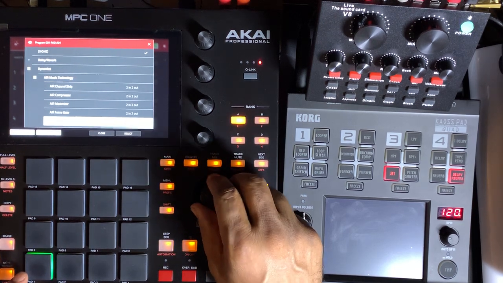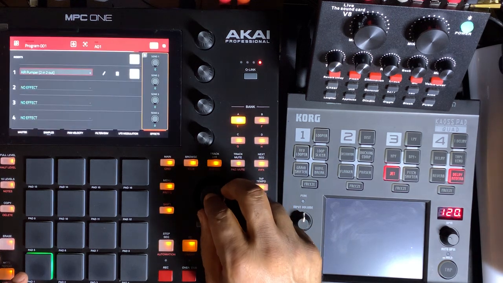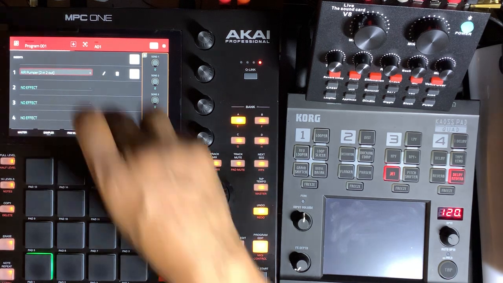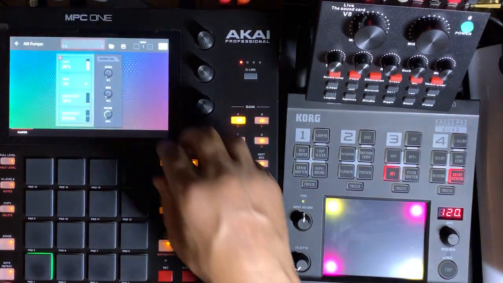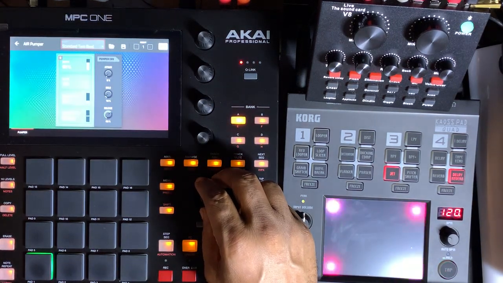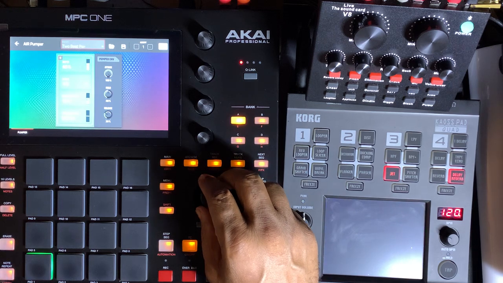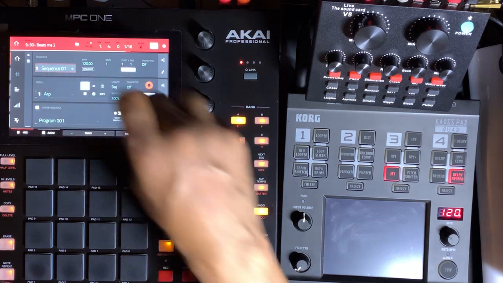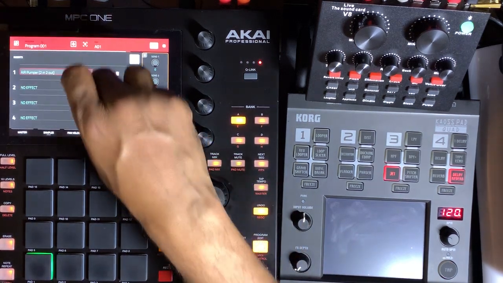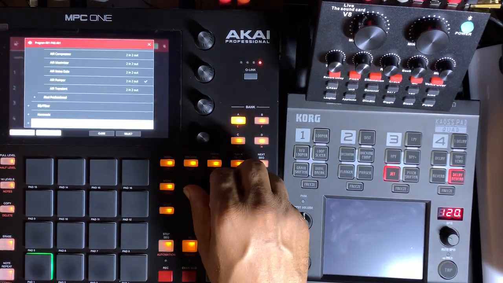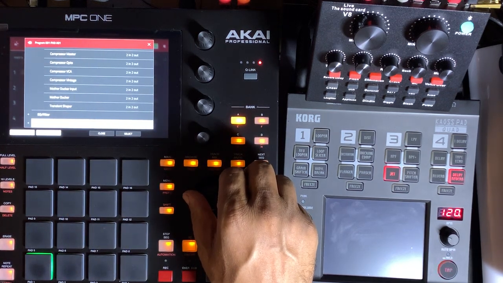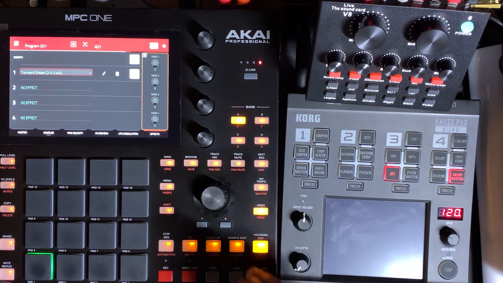Channel strip. Let's do pumper first. I don't think it's enough sounds to hear the pumper enough. So let's go to compressor, mother ducker, transient shaper. Let's try transient shaper.